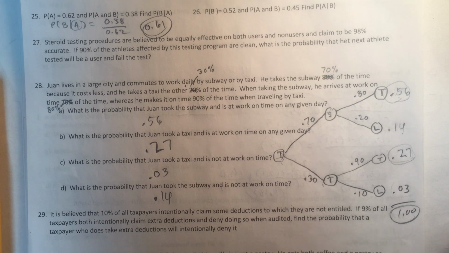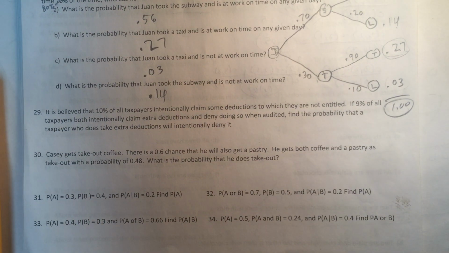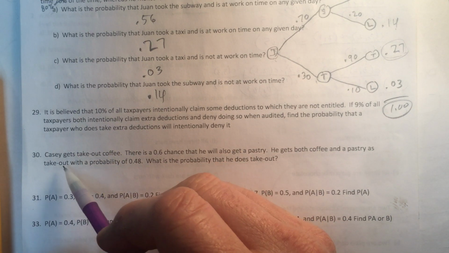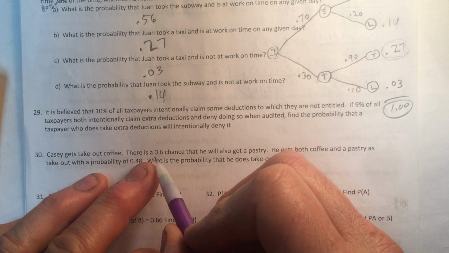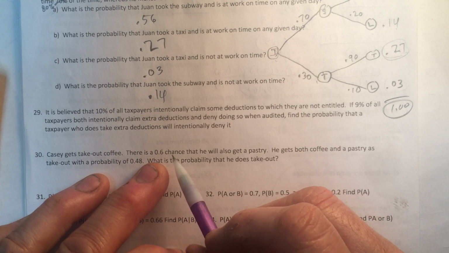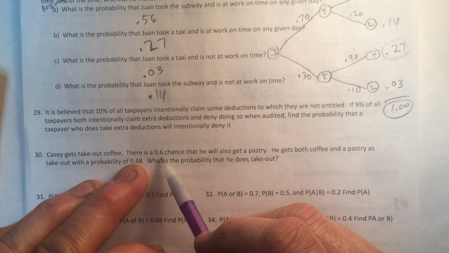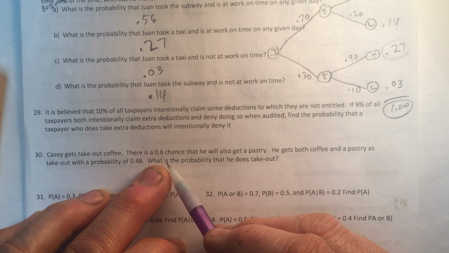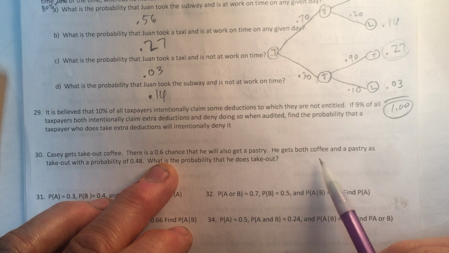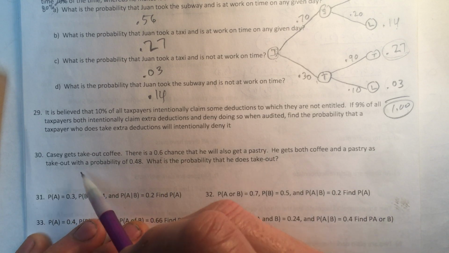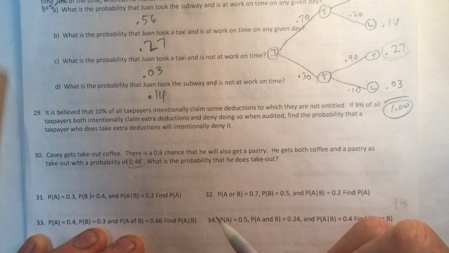Okay. Now, we'll go down here. We'll do something down here. Let's see. Let's do 30. Casey gets takeout coffee. There's a 60% chance that he will also get a pastry. He gets both coffee and a pastry as takeout with probability of 0.48.